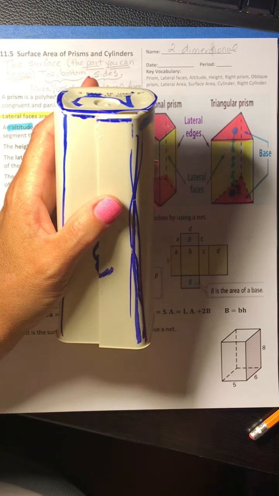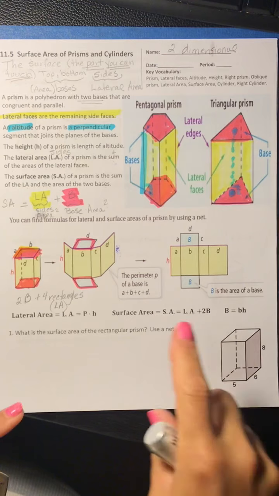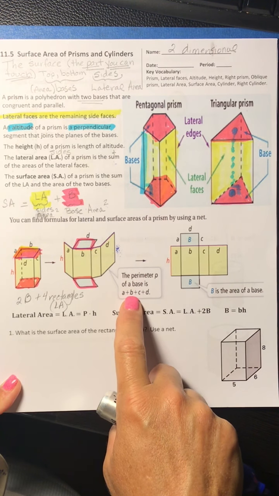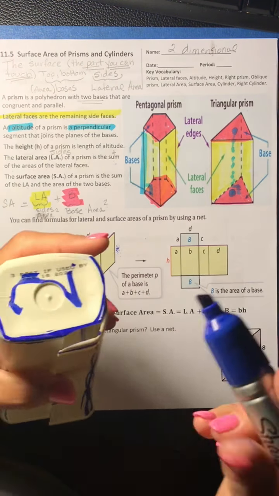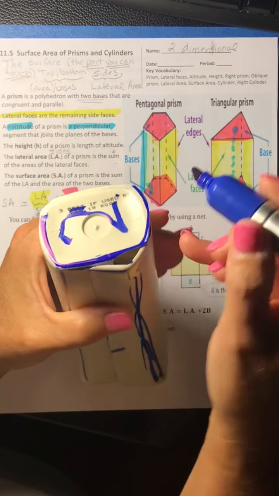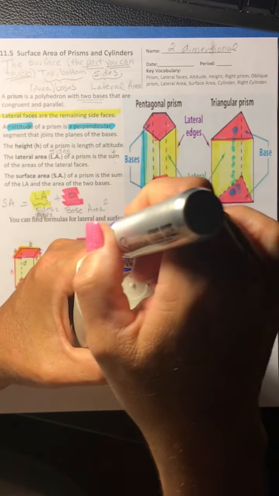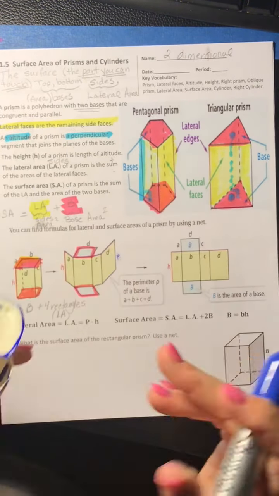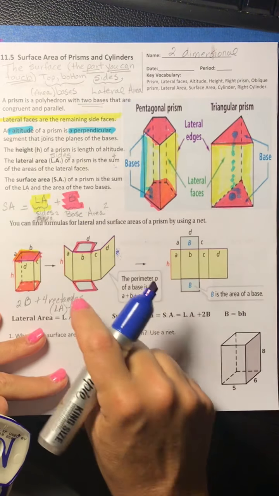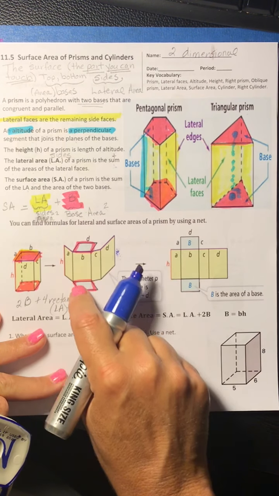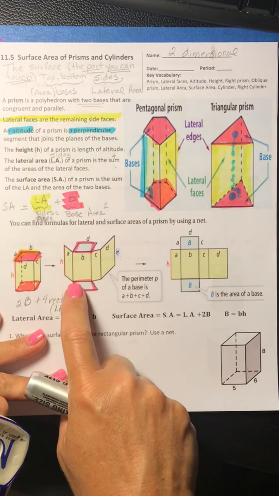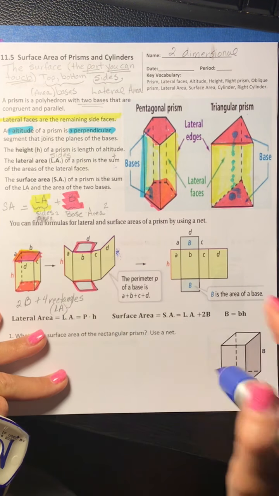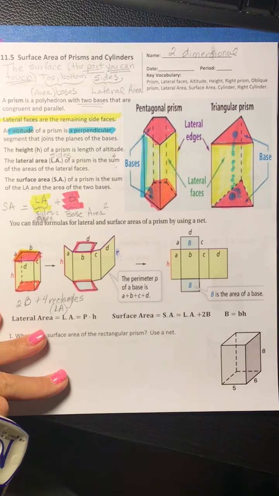So to find the total surface area, we can use the perimeter. A plus B plus C plus D. Because when we open it up, this perimeter around the base gives me 1 dimension for each one of those lateral sides. It gives me 1 dimension.